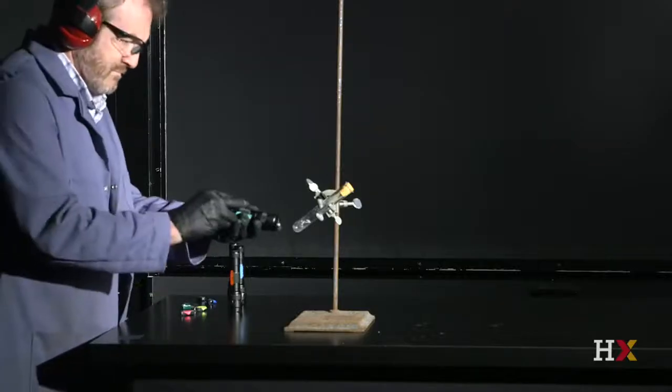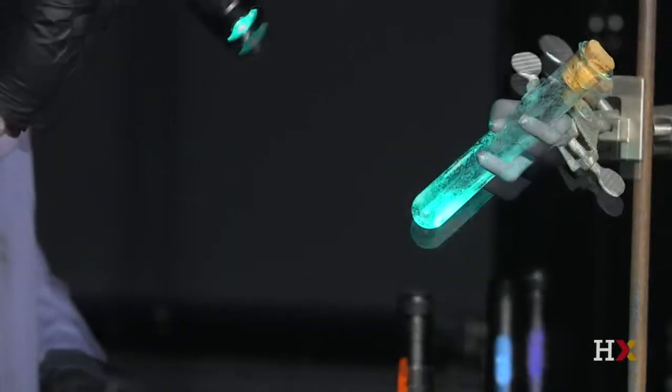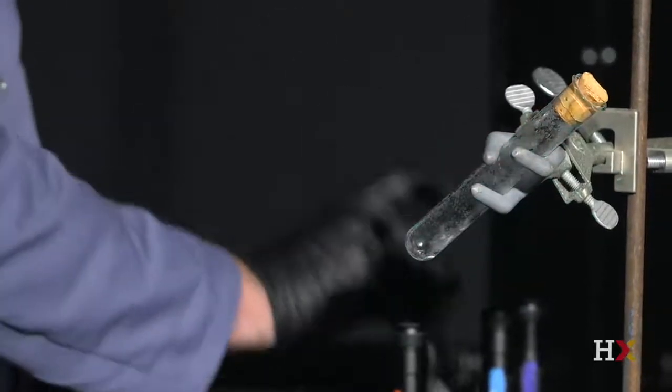What happens if we try using a much brighter green light source to provide more green photons and shine it for a longer period of time on the mixture of gases in the test tube? There is still no reaction.